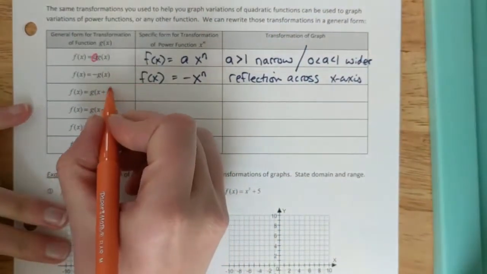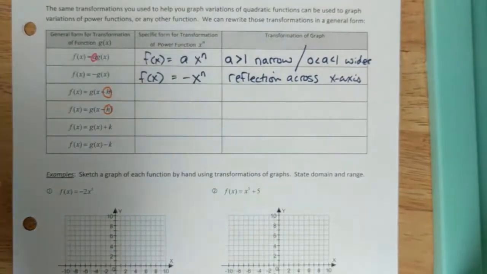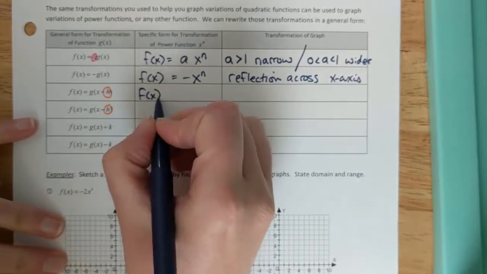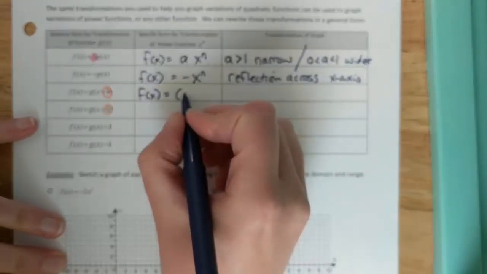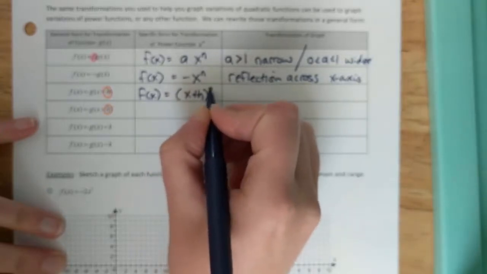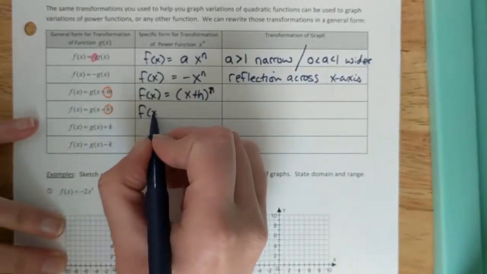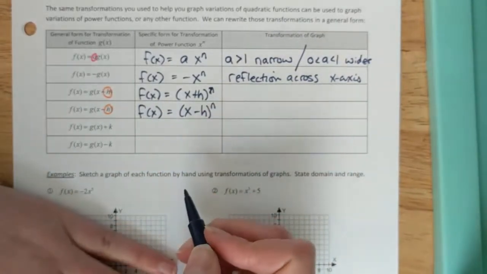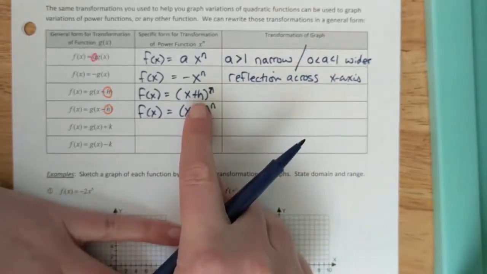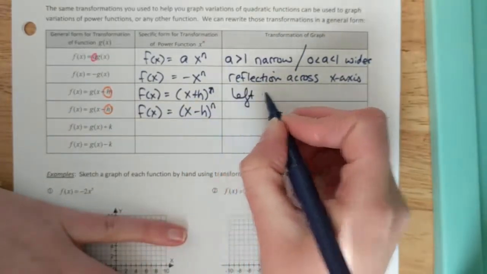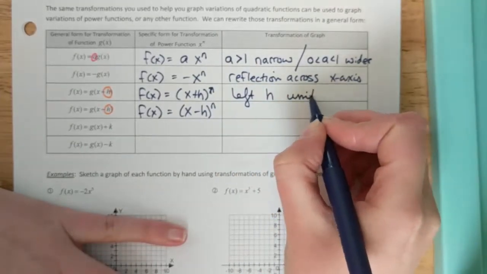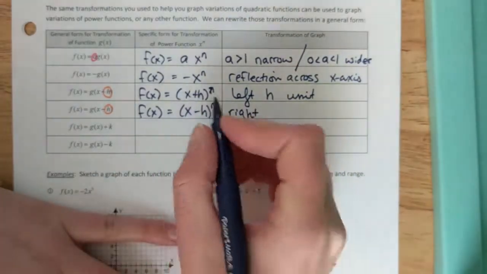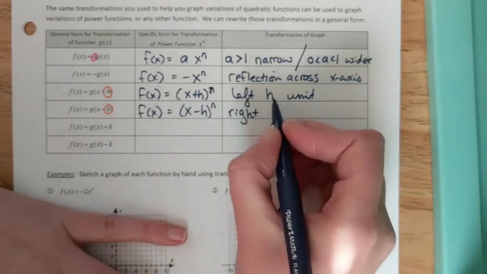If you remember from quadratics, when I had plus h versus minus h, what was the difference on that? There was a left-right. In terms of the power function, that's an inside shift, so it's going to be x plus h to the nth power, or if it's a minus shift, it would be x minus h to the nth power. Now, if you remember from our quadratics, the plus h was a left shift, and the minus h was a right shift. So those are kind of opposite of what we would expect. When we see that plus, we think right, perhaps, but it really does mean left.